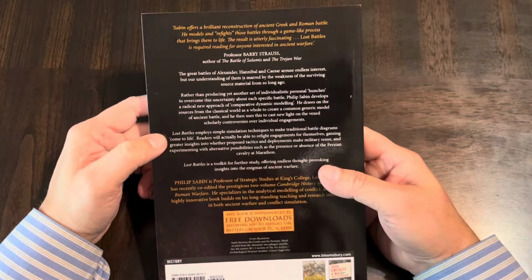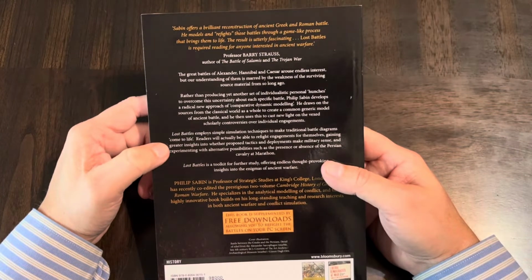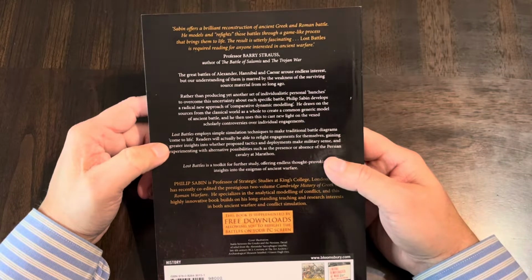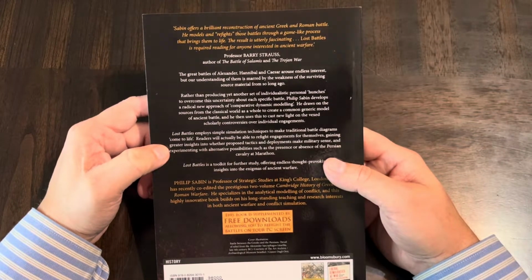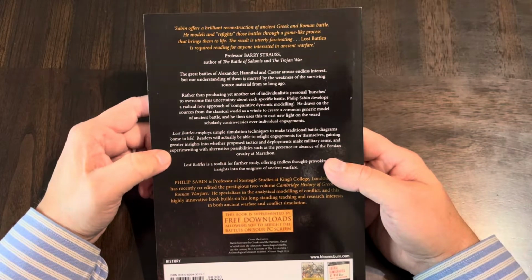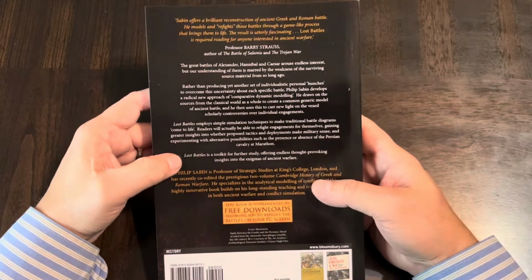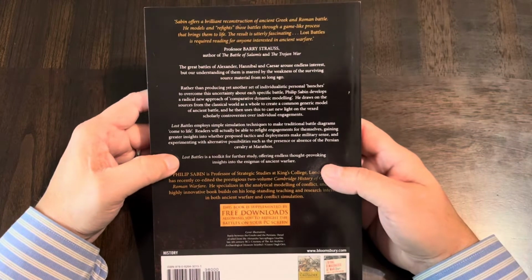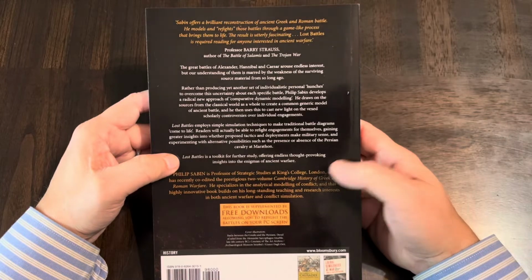Lost Battles employs simple simulation techniques to make traditional battle diagrams come to life. Readers will actually be able to refight engagements for themselves, gaining greater insights into whether proposed tactics and deployments made military sense, and experimenting with alternative possibilities such as the presence or absence of the Persian cavalry at Marathon. Lost Battles is a toolkit for further study, offering endless, thought-provoking insights into the enigma of ancient warfare.